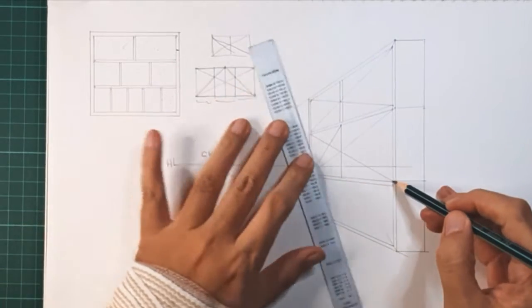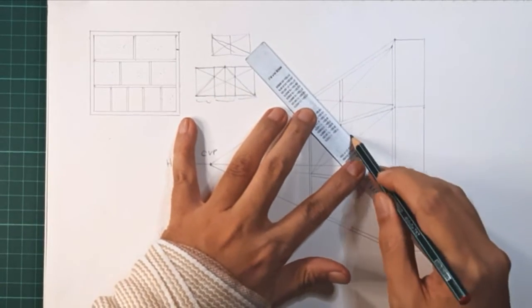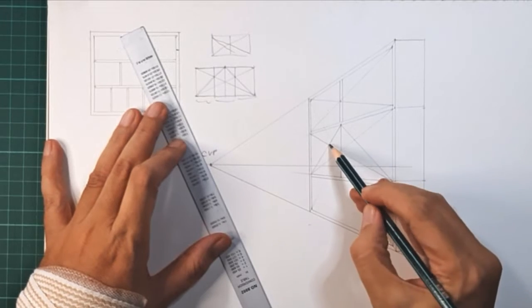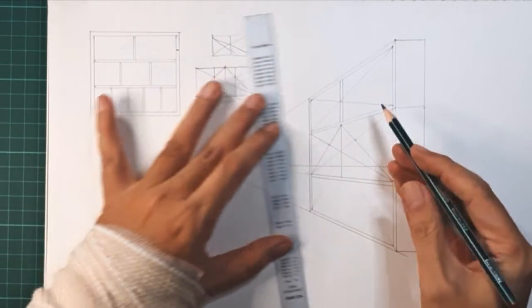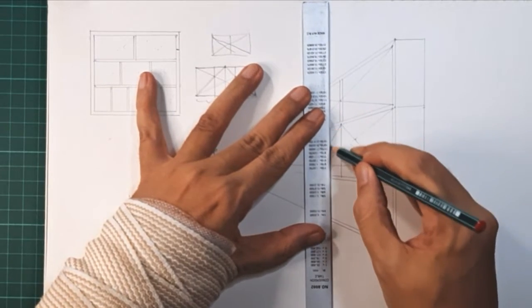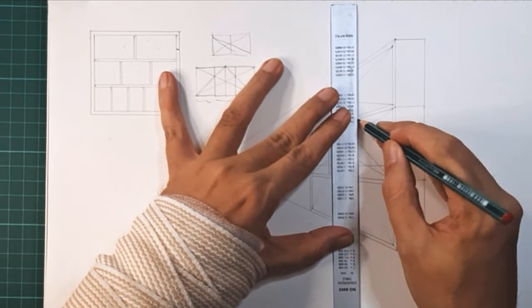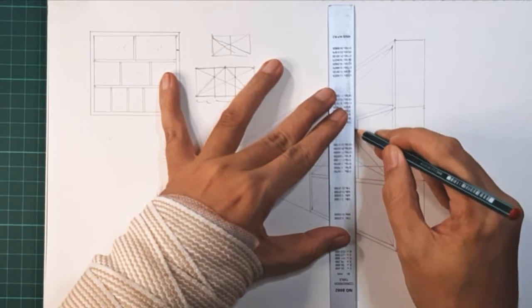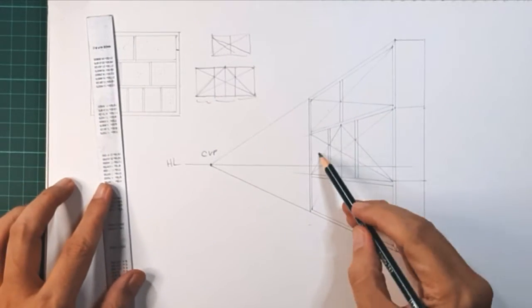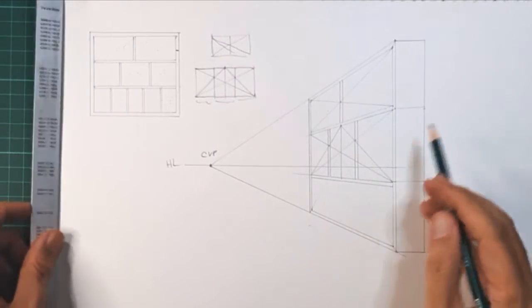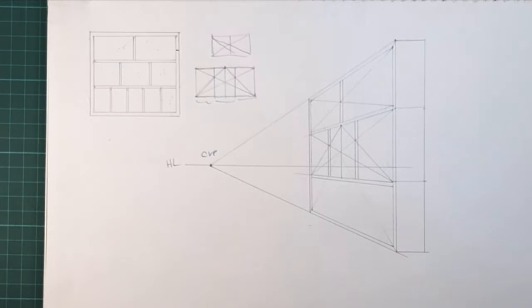Let's do that arrow. And now you have these intersections where you will be placing now the divisions of the shelf. So now you have 3 equal compartments.